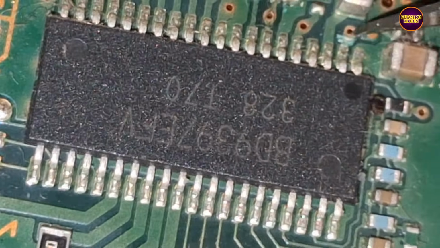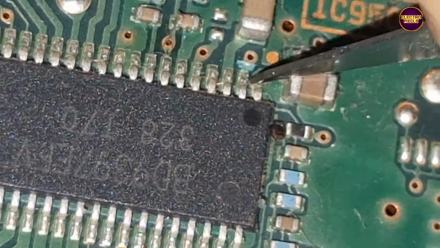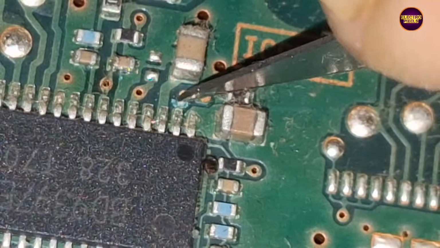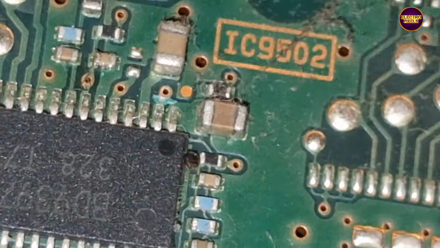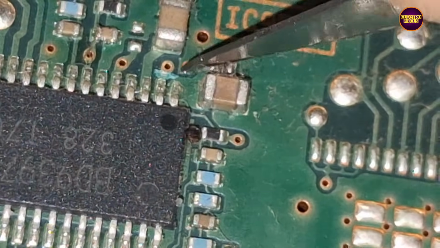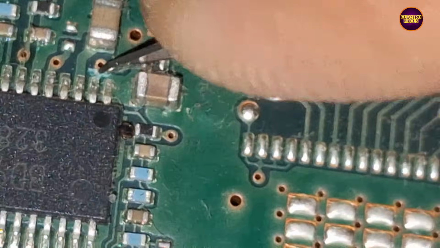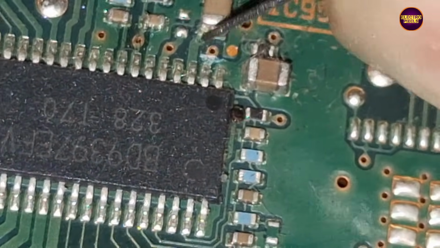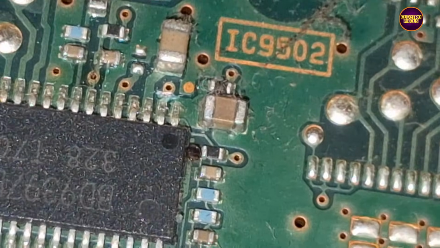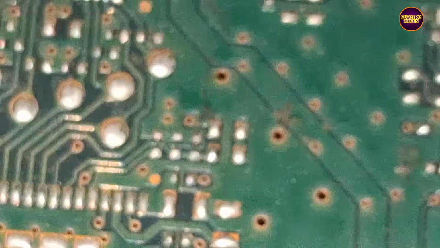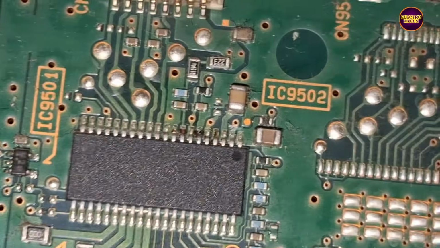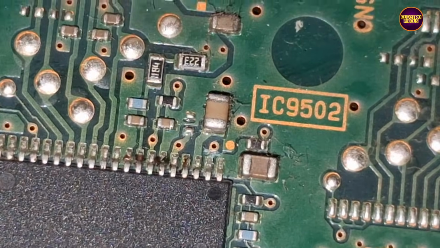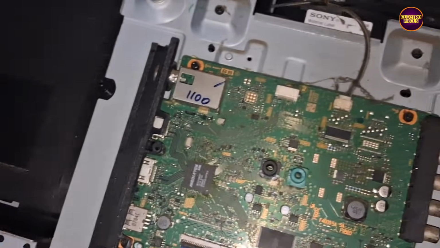Using a precision cutting blade, we cut the PCB track connected to the second pin, effectively disabling the backlight protection input. The modification has now been completed. Let us power on the TV and verify the results.